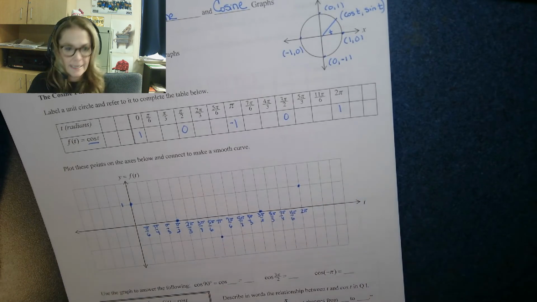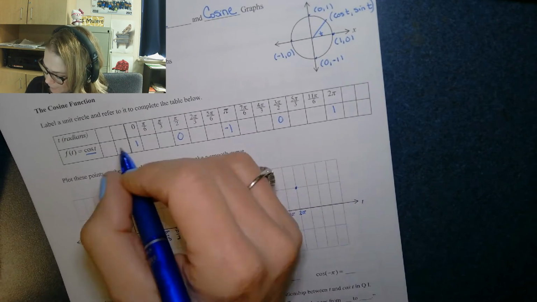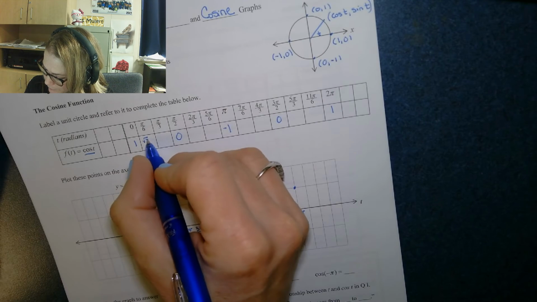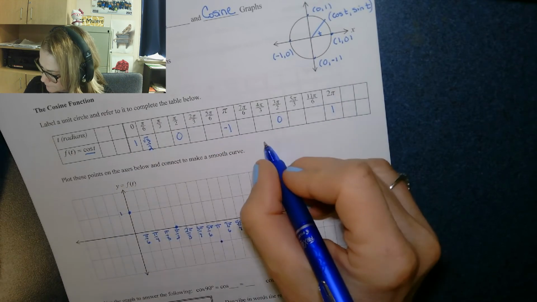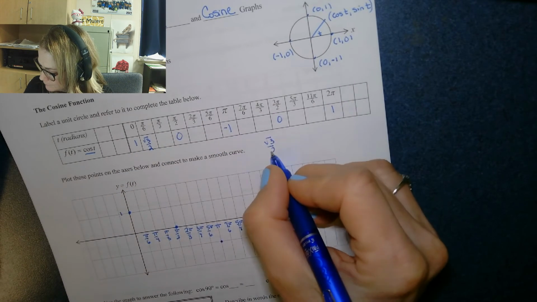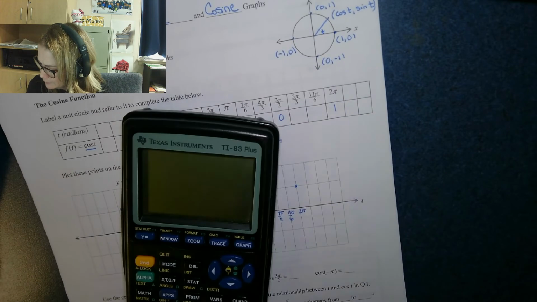All right, so we're going to connect the dots here. And so this is going to be root 3 over 2. This is going to be root 2 over 2. Okay, so we've talked about these values before. Root 3 over 2 is about 0.866.